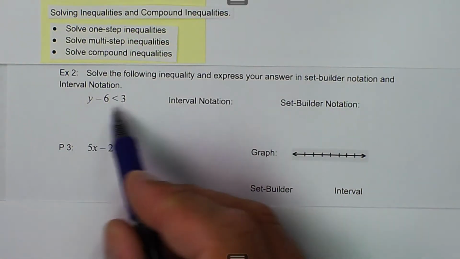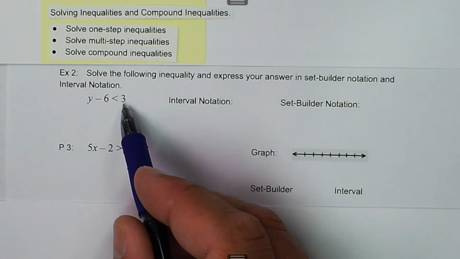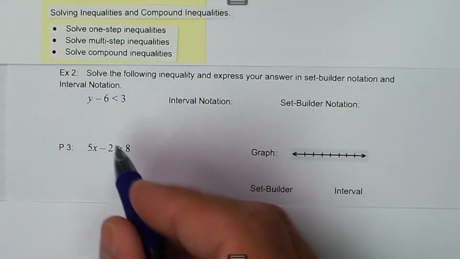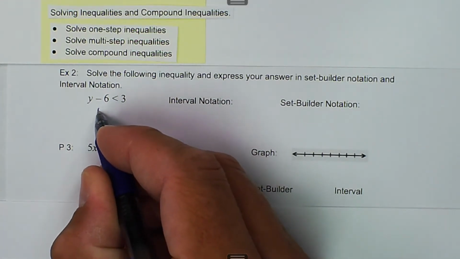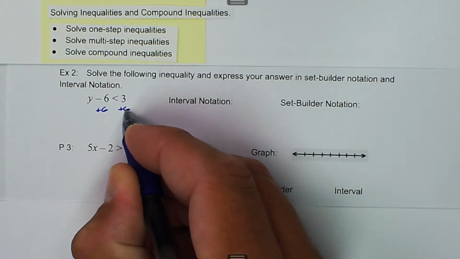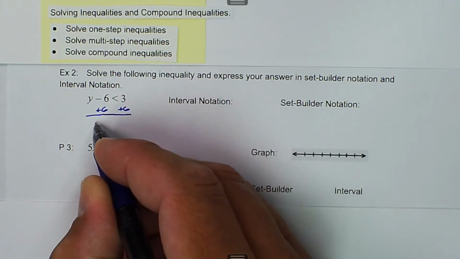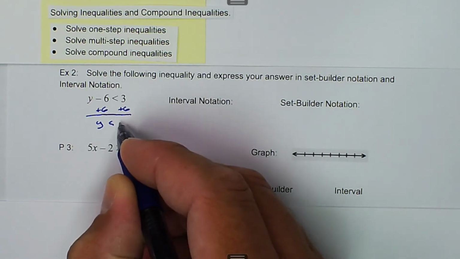So we have inverse operations. So y minus 6 is less than 3. So in order to get rid of the negative 6, we will add 6 to both sides. And then we get y is less than 9.